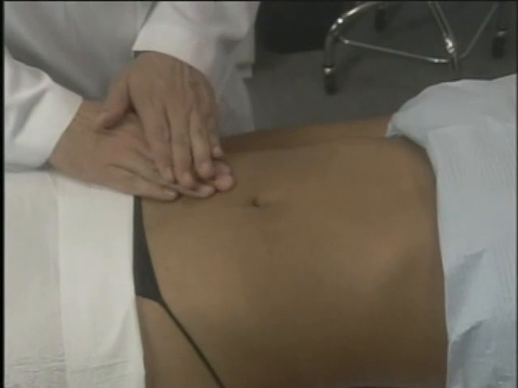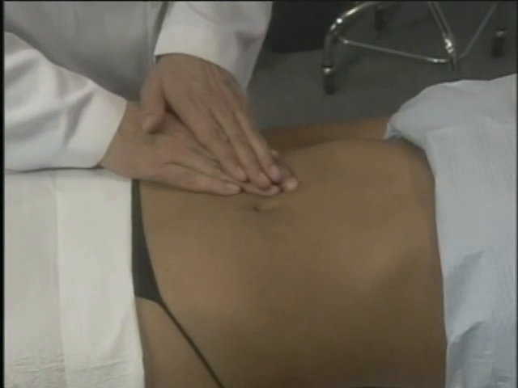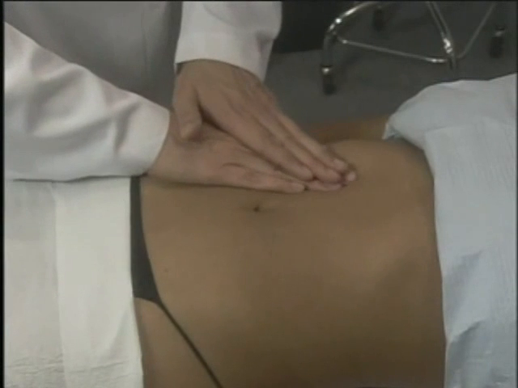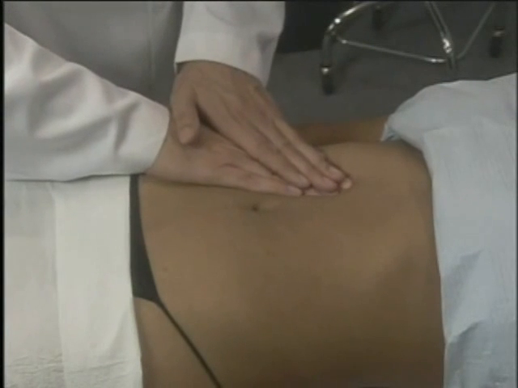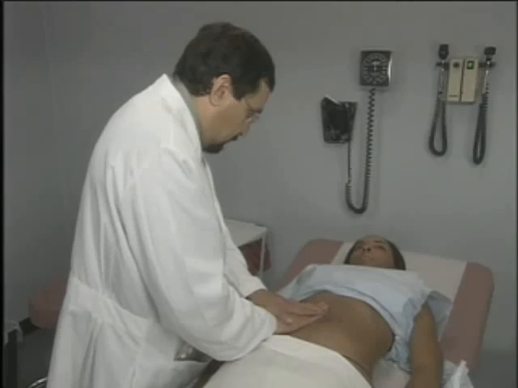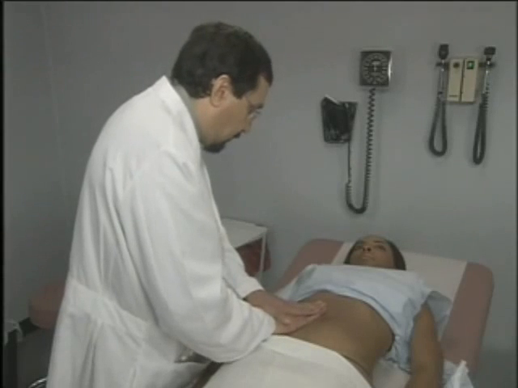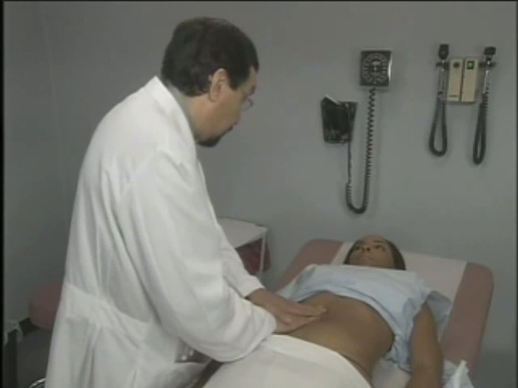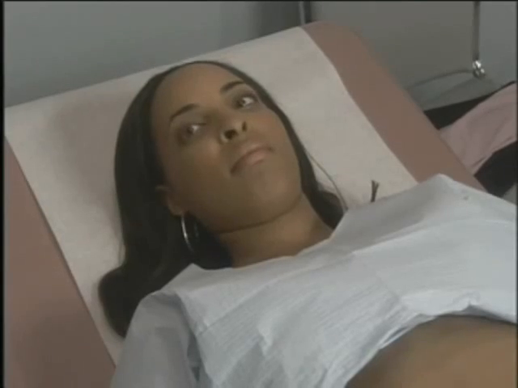Next, assess any guarding. Palpate lightly, then more deeply, to see if applying pressure elicits tenderness or pain. Does it hurt if I press down? No. Check for rebound tenderness. Okay, I'm going to press down and then I'm going to let go, and I want you to tell me if it hurts more when I press down or when I let go.